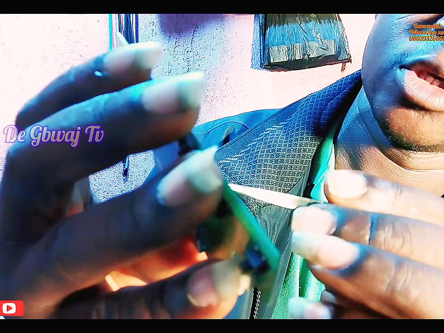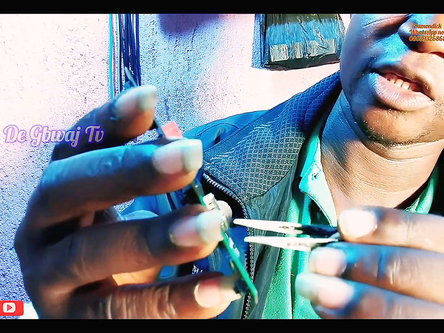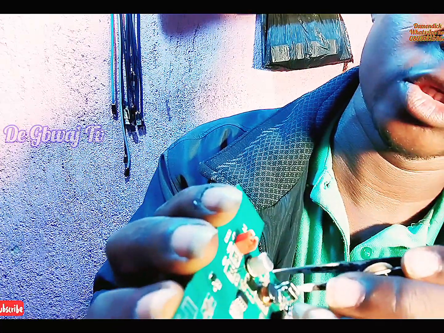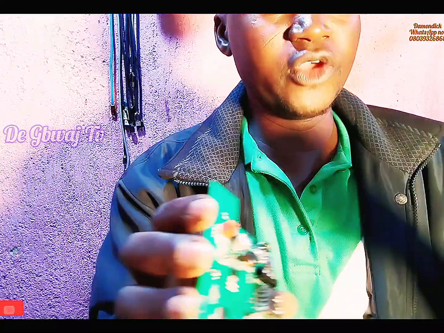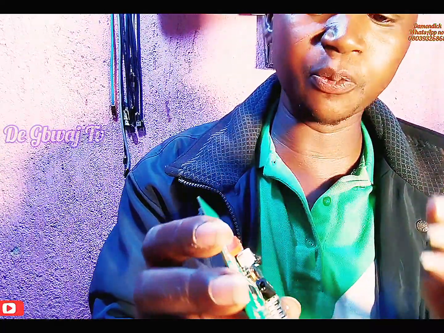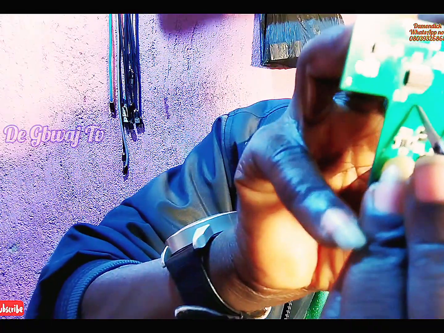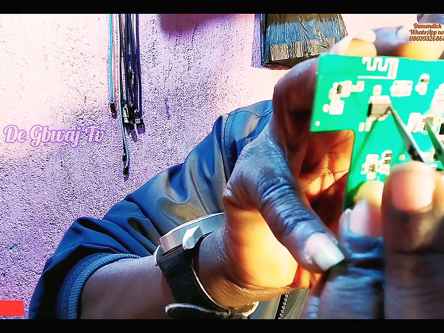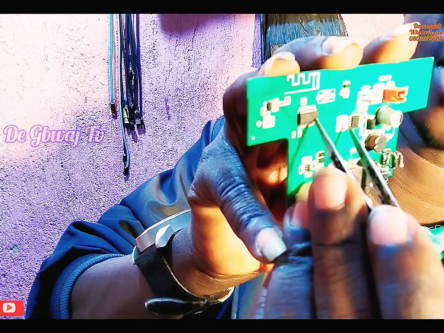Just like when you remove the IC, you see that indicator, like a dot. That dot serves as the positive sign of the IC. This is a system IC. When you see this dot, it shows you the positive sign of the IC.